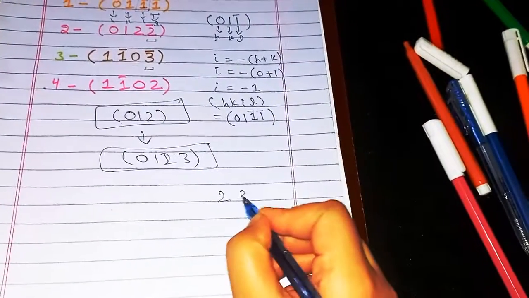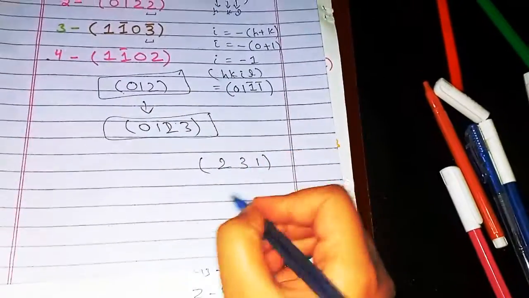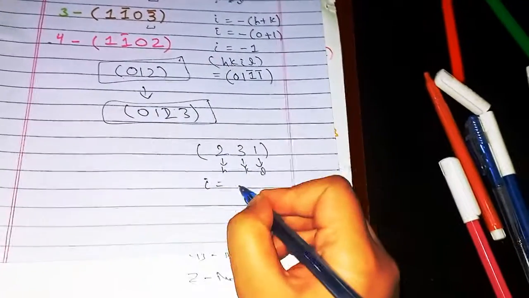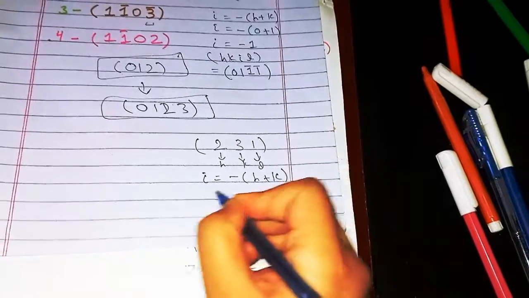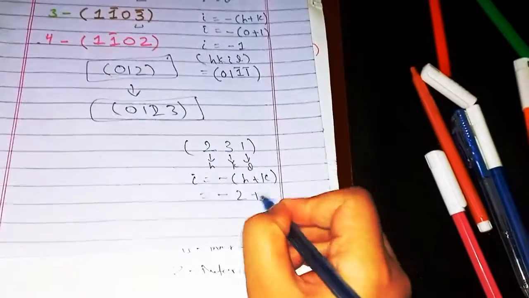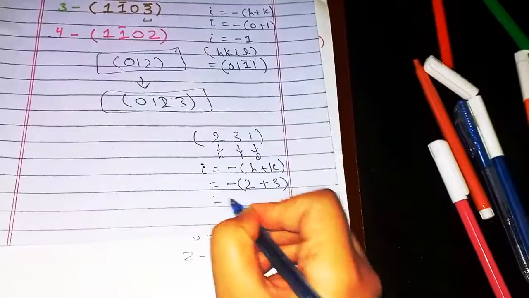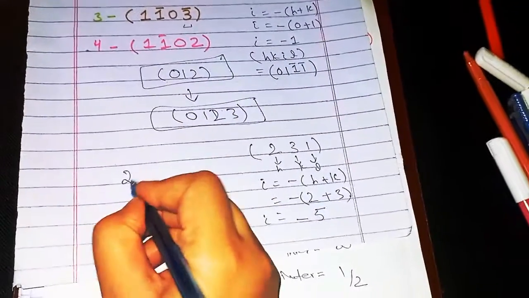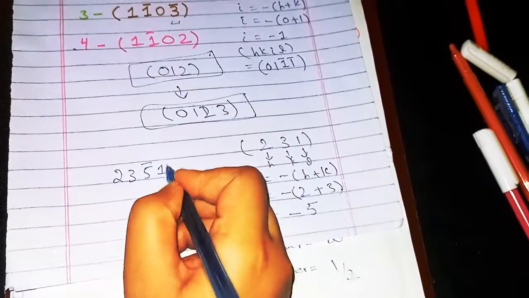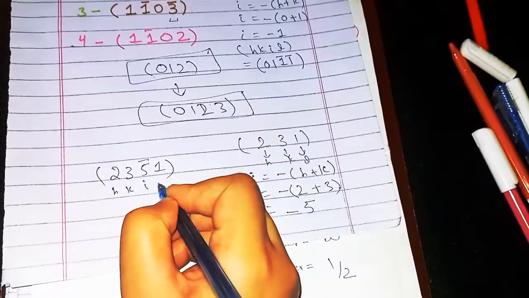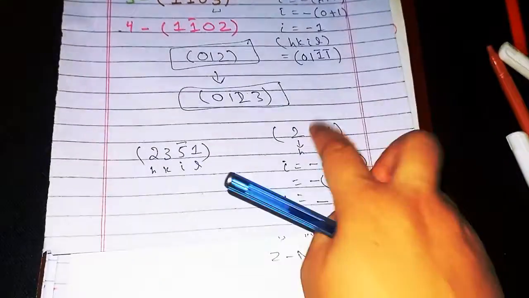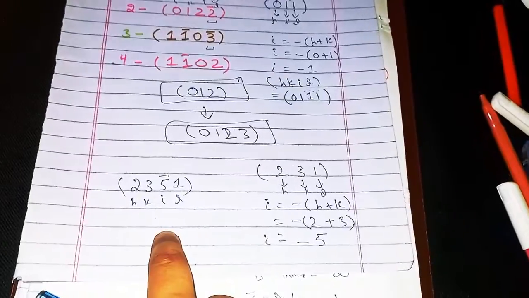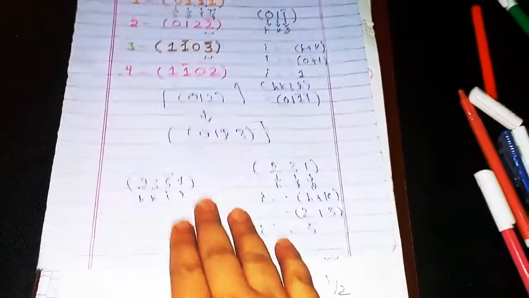For example, you are given 2, 3, 1 as Miller indices. This is H, this is K, and this is L. I is missing, so it's minus H plus K. Minus H is 2 plus K is 3, in brackets, minus of 2 plus 3, which is 5. I is 5 bar, so it's actually 2, 3, 5 bar and 1. This is H, this is K, this is I, and this is L. In that way you have converted it into Miller-Bravais indices, and now you can use it to draw the plane. So it was really simple.